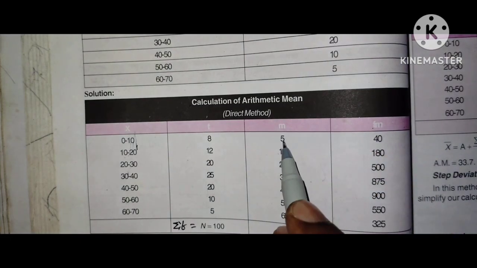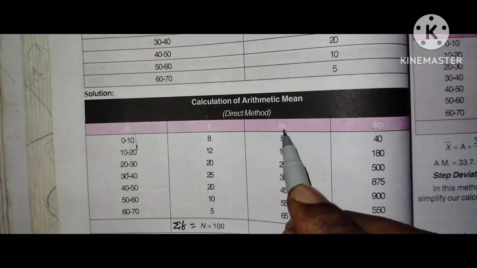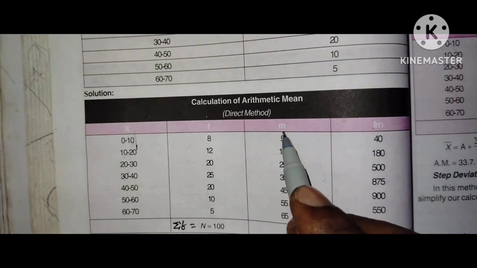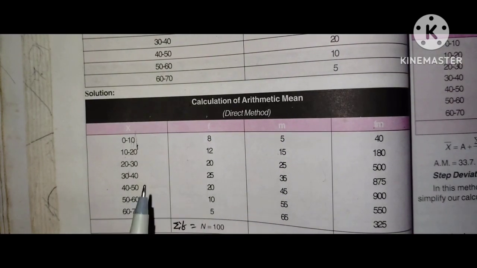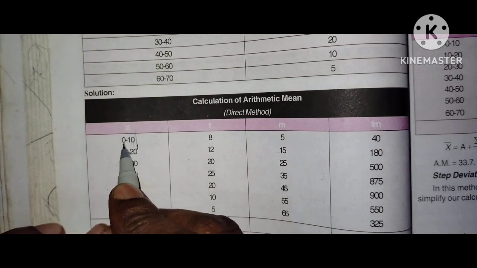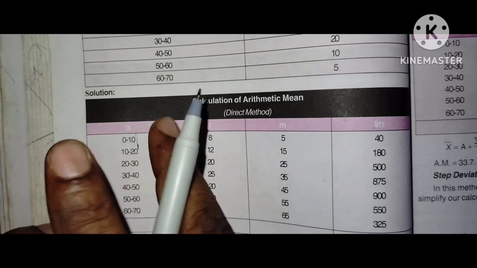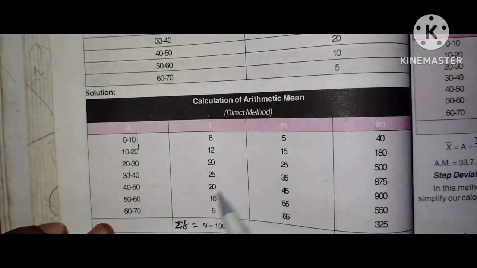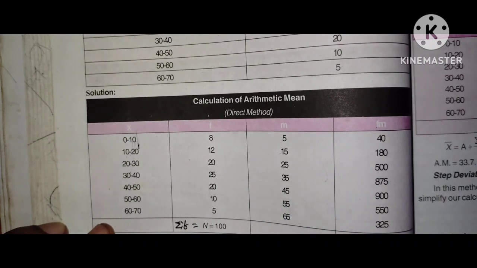To obtain the midpoint of each class and denote it by M. You have to give the name M. M means midpoint. How will you find the midpoint? You know, students, this is called the lower limit and this is called the upper limit. The lower limit and upper limit, you have to add together and divide by 2. Whatever value you get, that is called the midpoint or mid value.